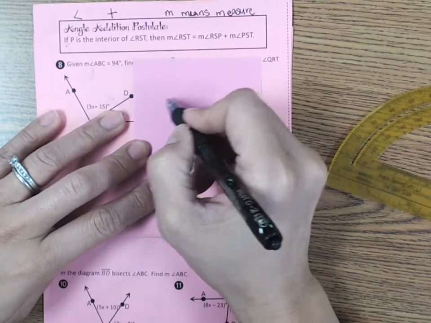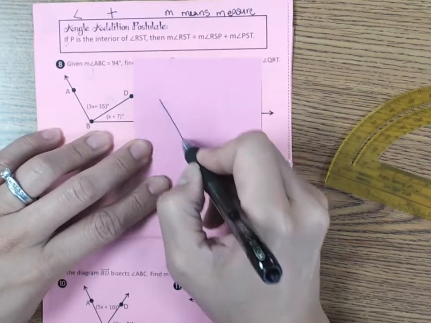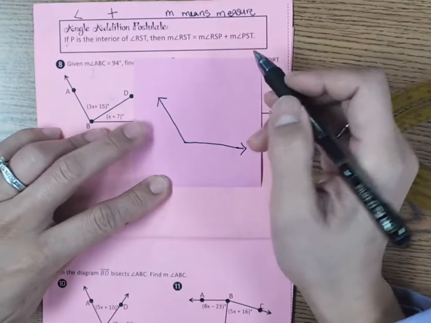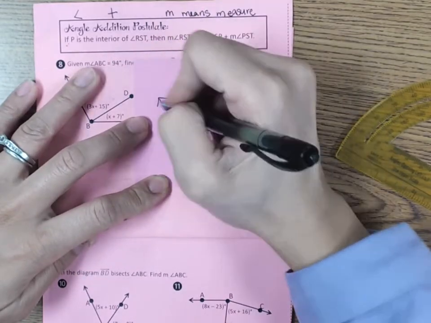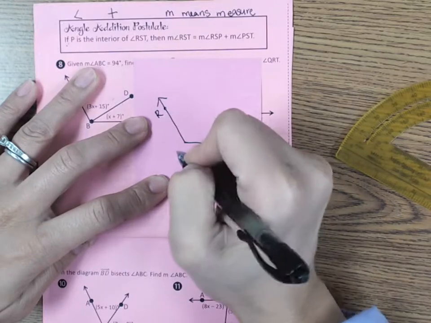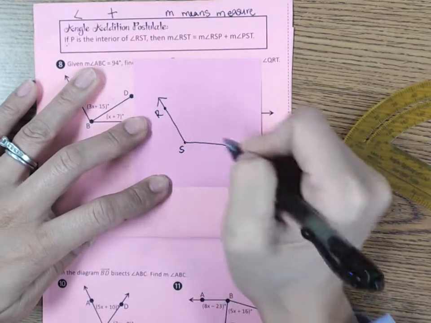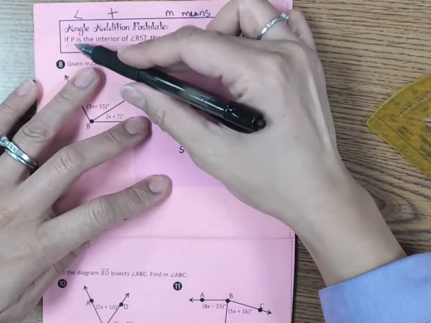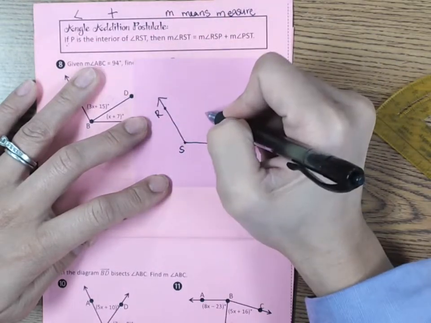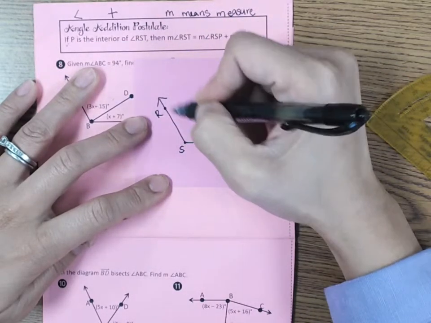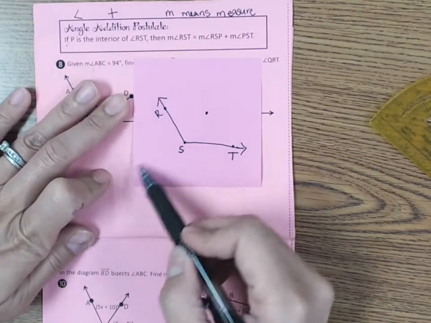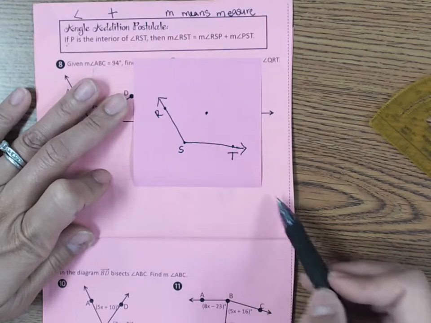So if I drew an angle, R, S, T, okay, and P is in the interior of angle RST. This is the interior of the angle, and this side is the exterior of the angle.